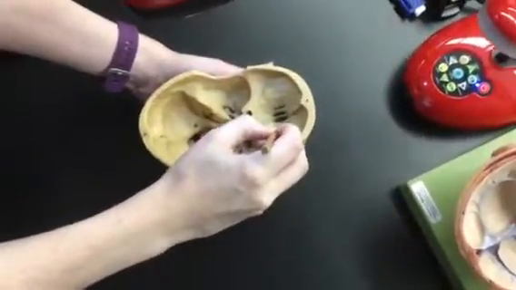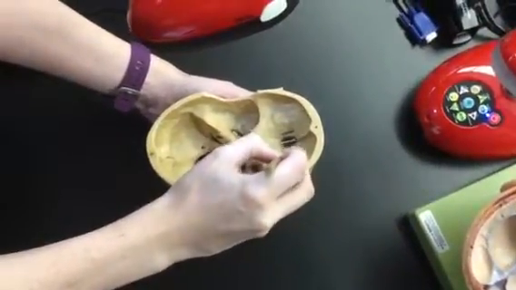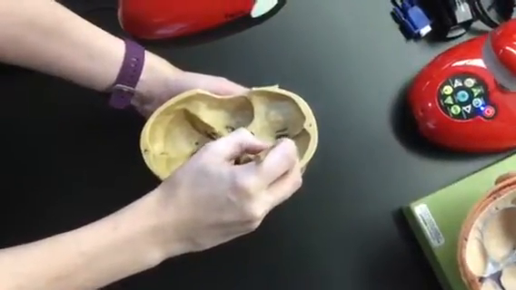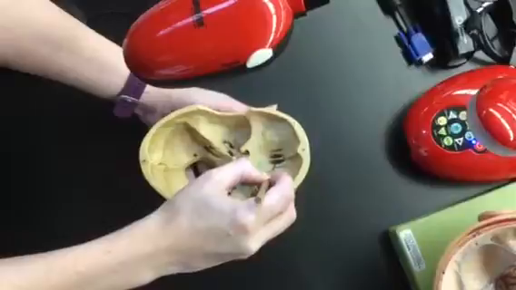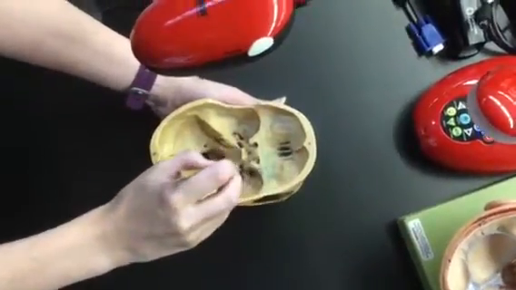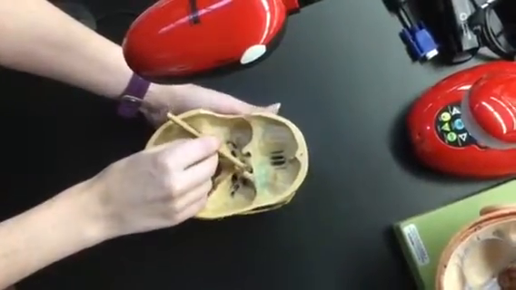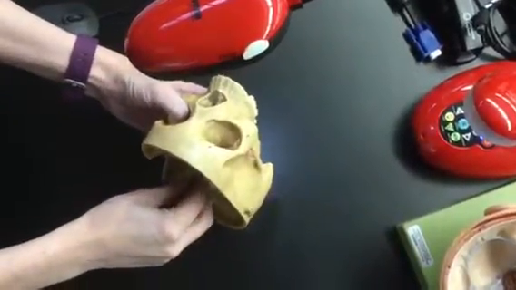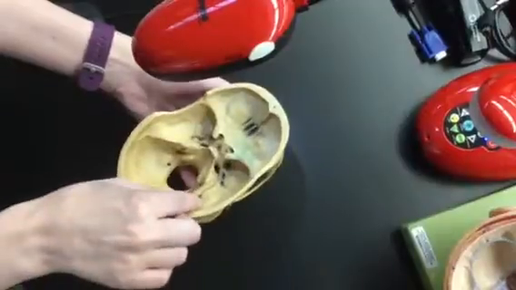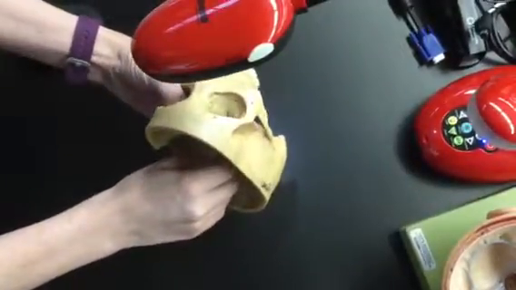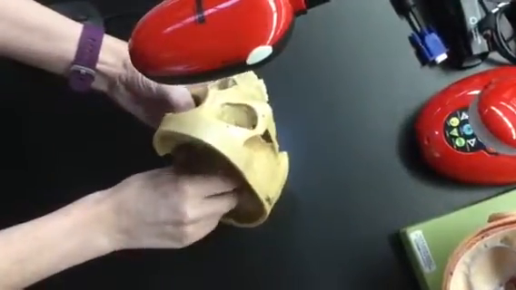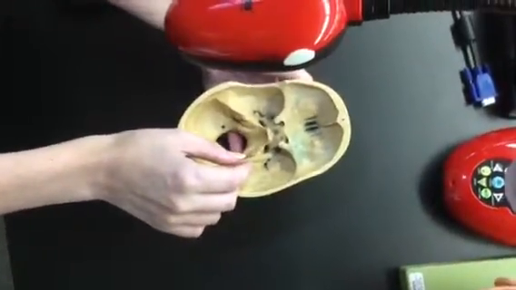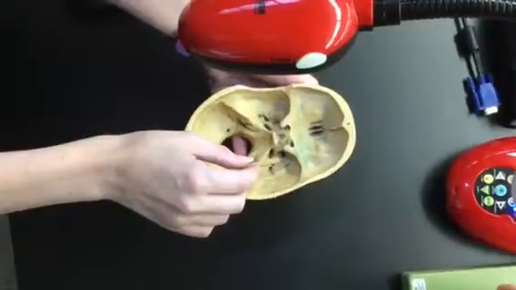Exits, you've got the cribriform plate here. I have no idea what this mark is here. So most of them will just have a big black mark showing the cribriform plate for number 1. This is going to be optic canal for number 2. Right next to it, you can see the superior orbital fissure. So that's going to be where 3, 4, the first part of 5 and 6 go through.